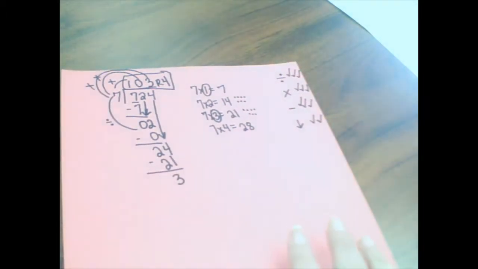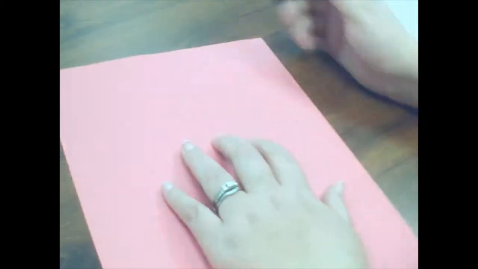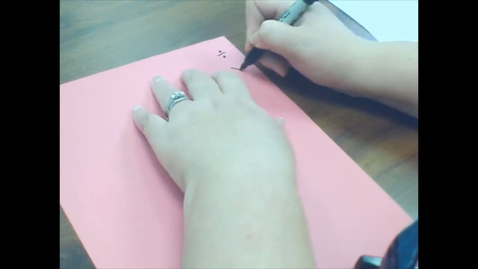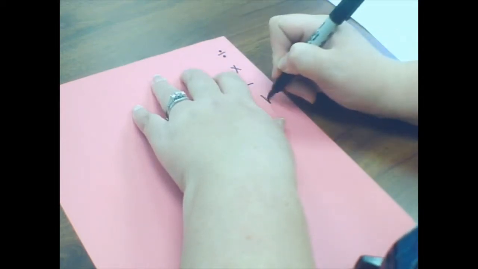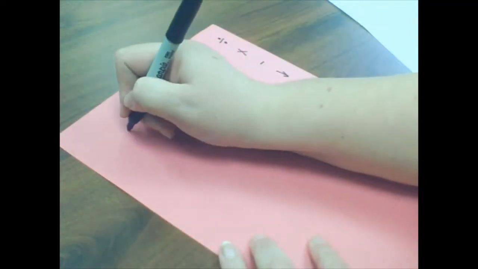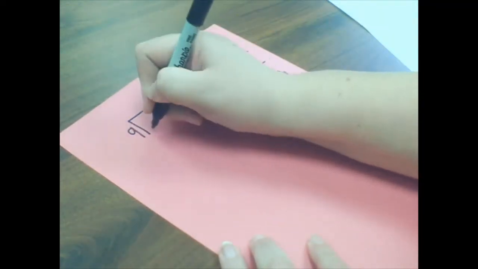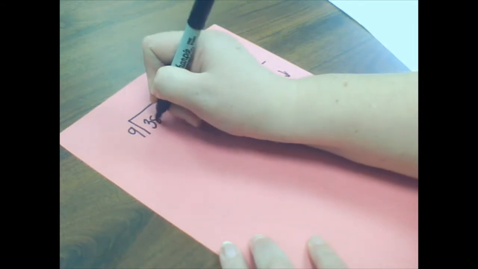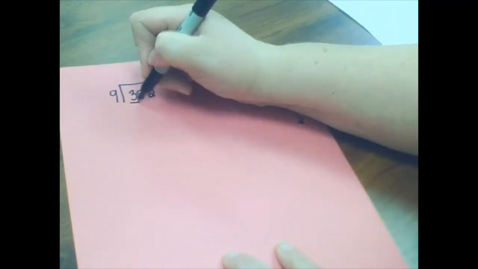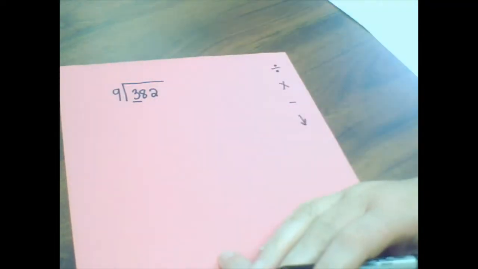Okay, let's try another one. I'm going to get it set up with my divide, multiply, subtract, bring down. Okay. This time I'm going to be putting 9 into 382. Can 9 go into 3? No, it cannot. It's too big. It does not work.